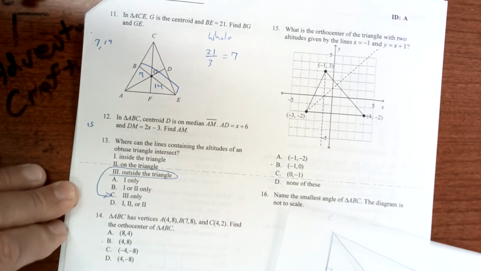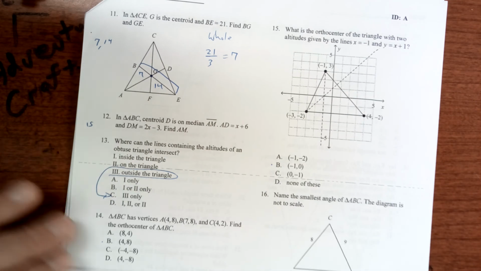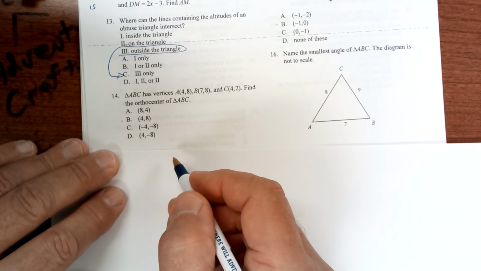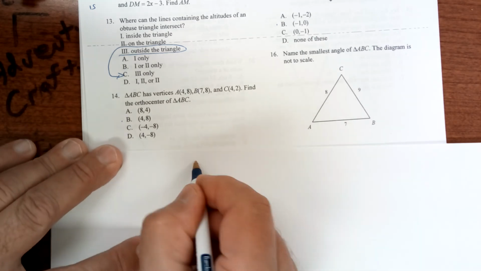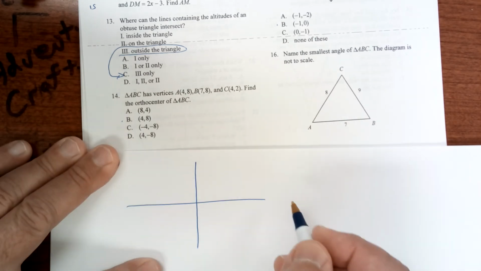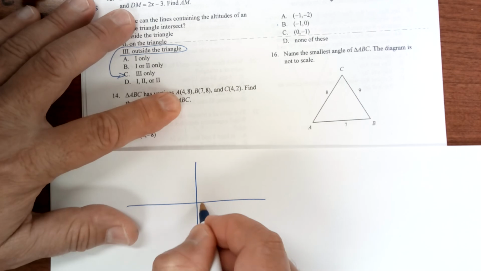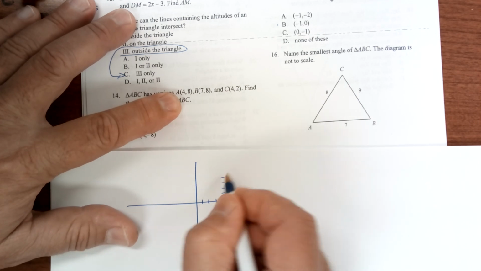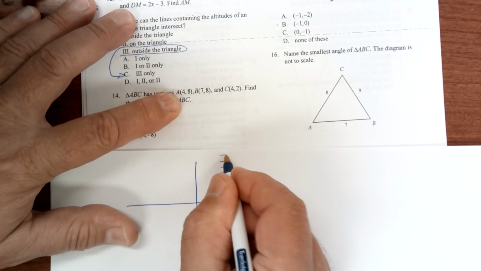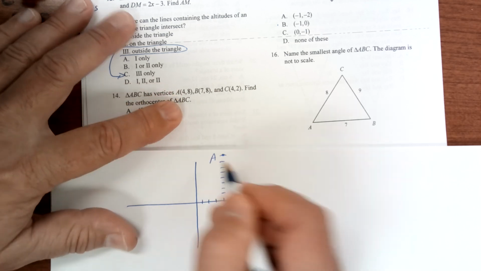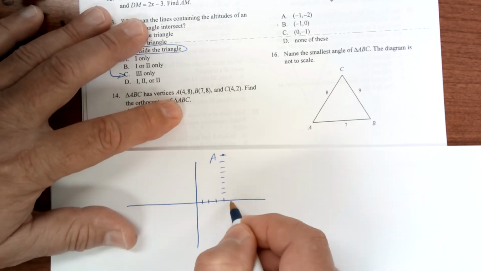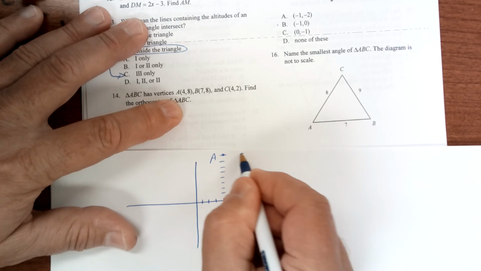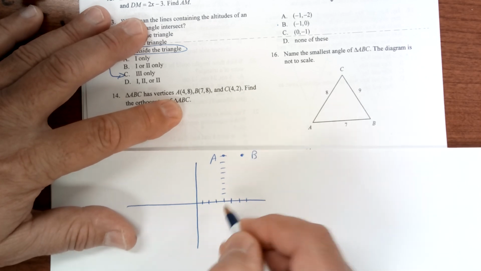Outside the triangle only. All right, this one right here, triangle ABC has those vertices. Find the orthocenter. So you're going to have to graph it pretty nicely here. So over 4, up 8, point A, over 7, up 8. And then over 4, up 2.